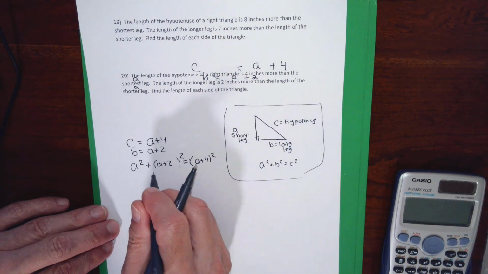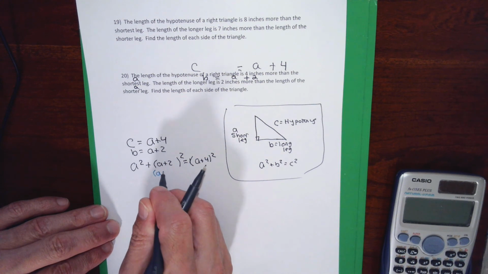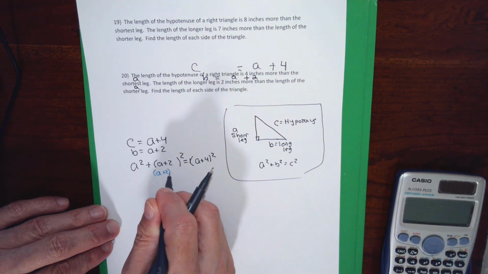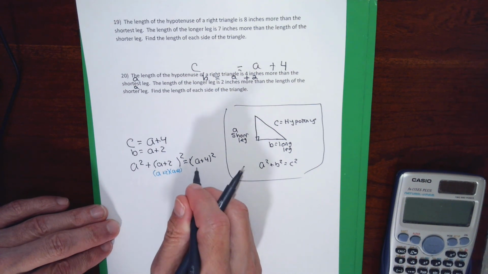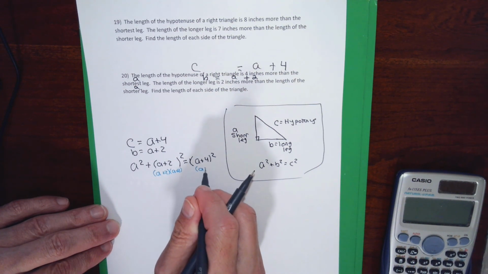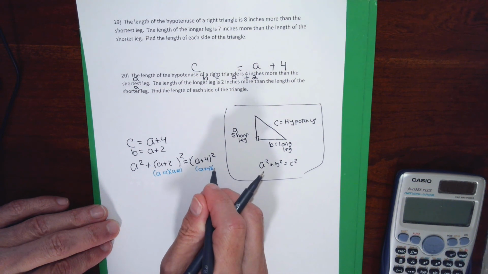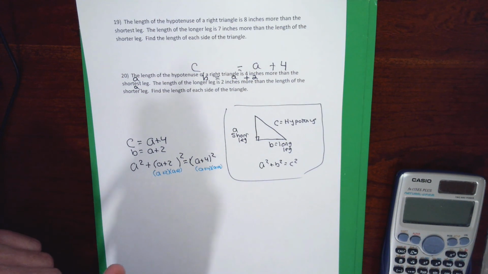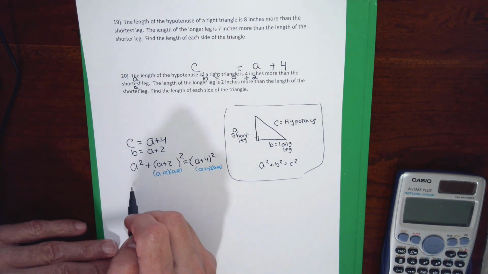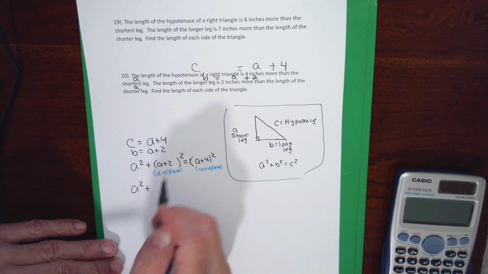I should figure out what a plus 2 squared is by writing it without the square and creating 2 parentheses. Similarly, I should see what a plus 4 squared is by doing the same, creating my 2 parentheses. On the left-hand side, I'm going to leave the a squared, and then I'm going to FOIL.